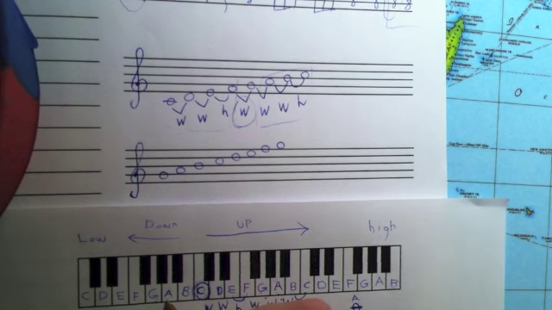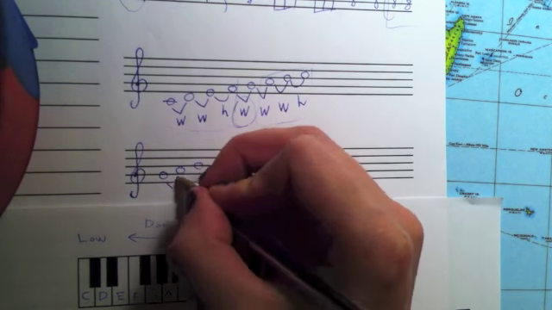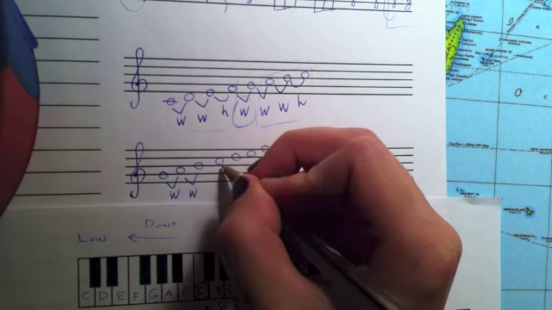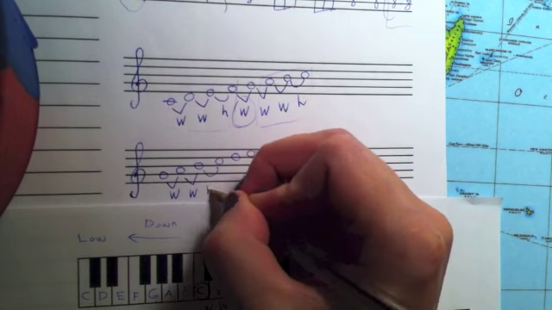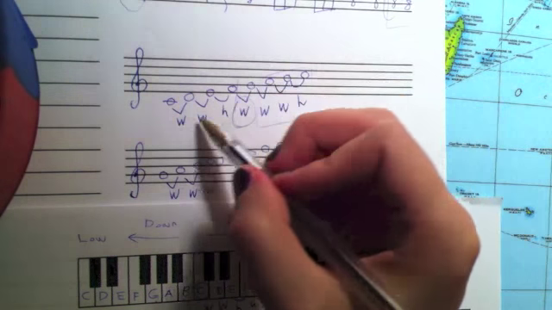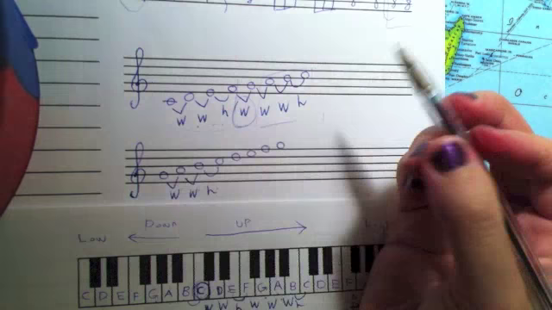G to A. Yep, that's a whole. A to B. Yep. B to C. Half. Great. We're good so far with the pattern. See, whole, whole, half. Whole, whole, half. We're going to use this as our guide because it's right.